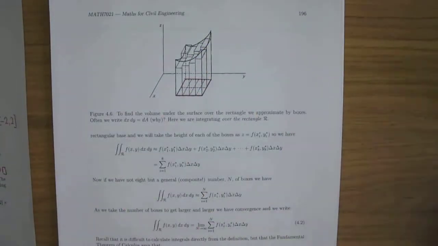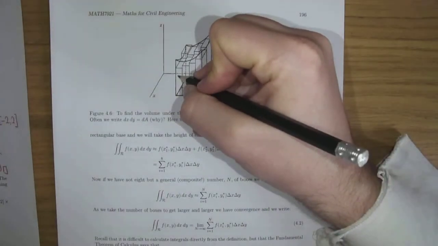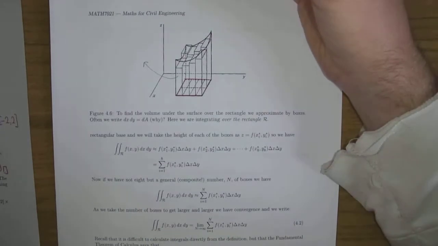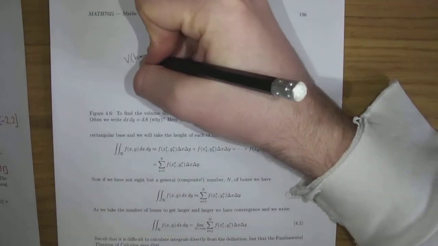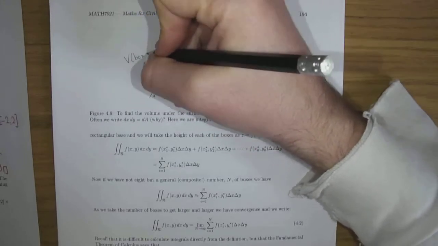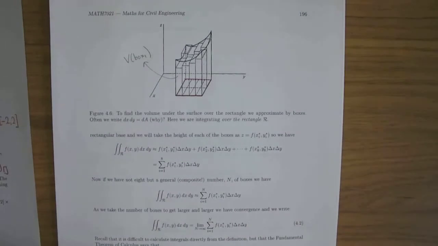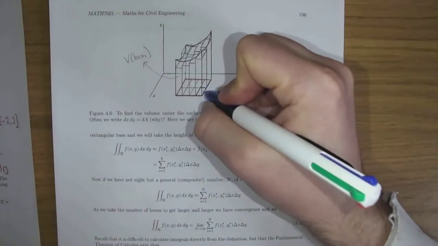Okay, so let us take, say, the volume of this box here. We're going to call it the volume of box 1. Now what we're going to say is we're chopping the area we're adding up into loads of little area elements.